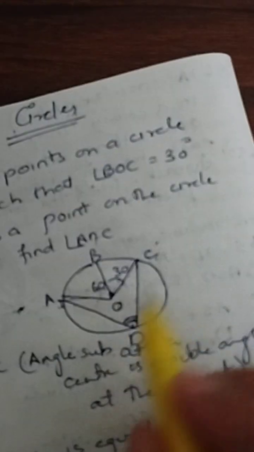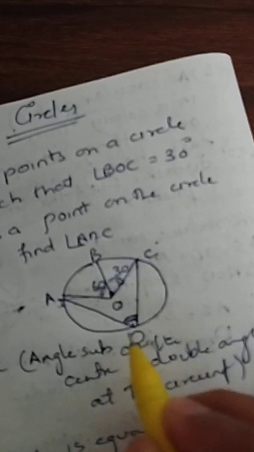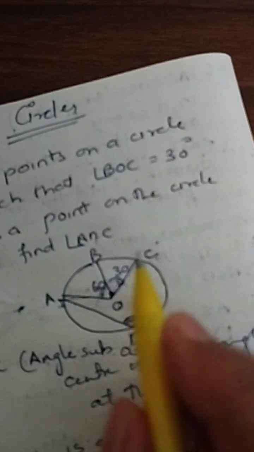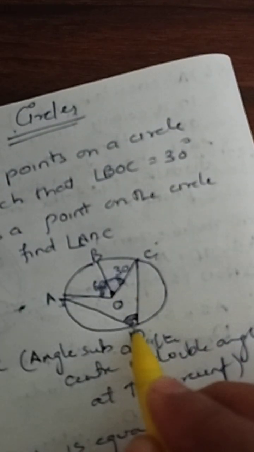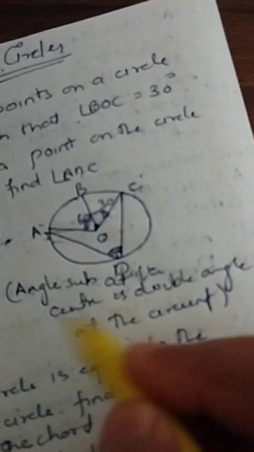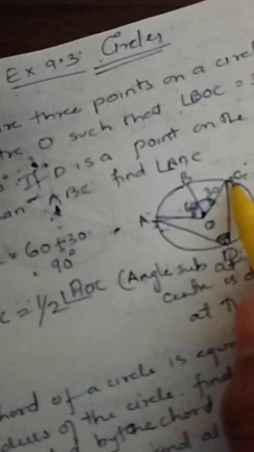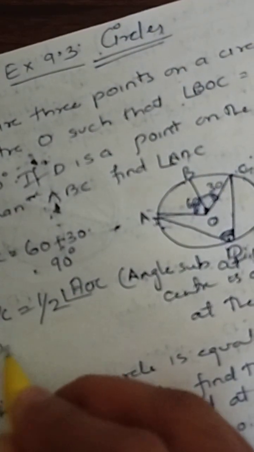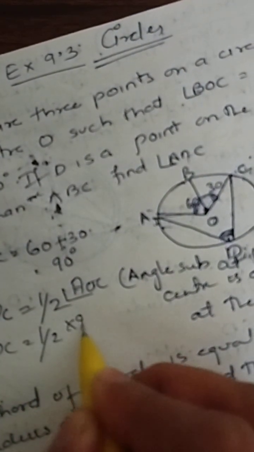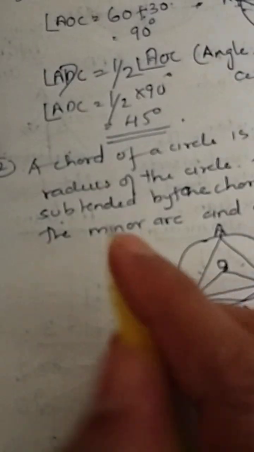So angle ADC is what we have to find out. Now this is 90. This angle is double of this angle, or in other words, AOC is double of ADC, or ADC is half of AOC. So angle ADC is equal to half of 90, that is equal to 45 degrees. Okay. Next question, continue with it.